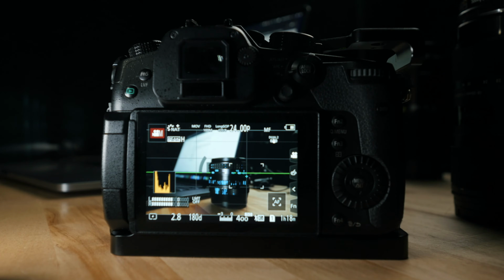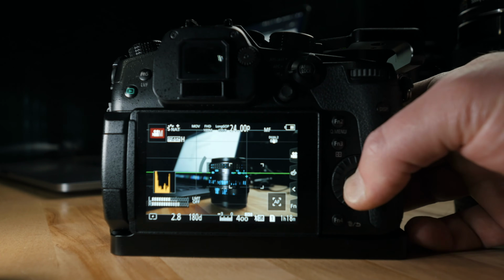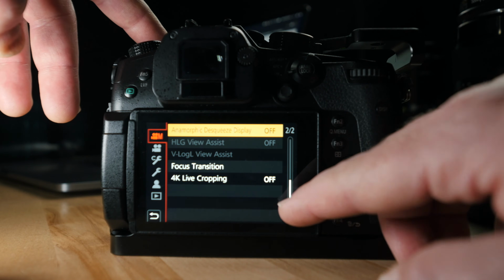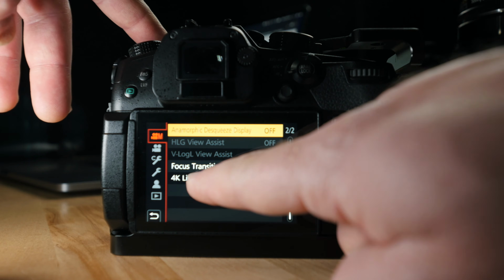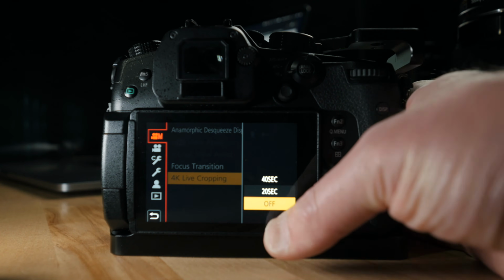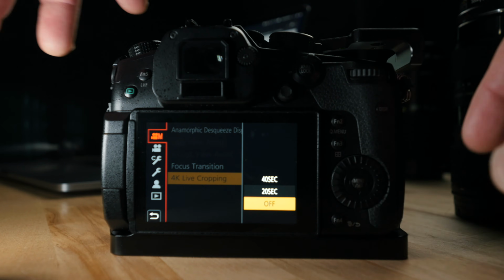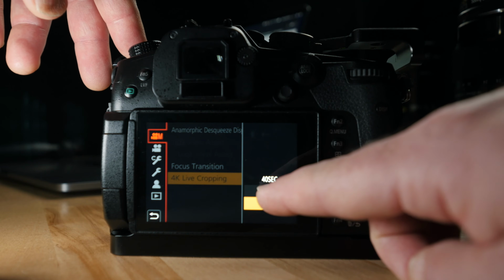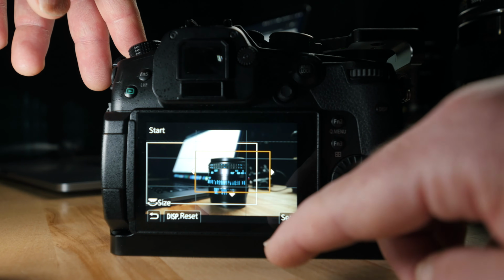So where do you find the 4K live crop? Well, we're gonna go into menu again, and we're gonna go to the first menu option, and we're actually gonna scroll to the second page, and at the bottom of the second page, you'll have 4K live crop. And then it's going to bring up three different options, and these are the different lengths of the crop. So for example, for this one, we're going to pick 20 seconds.